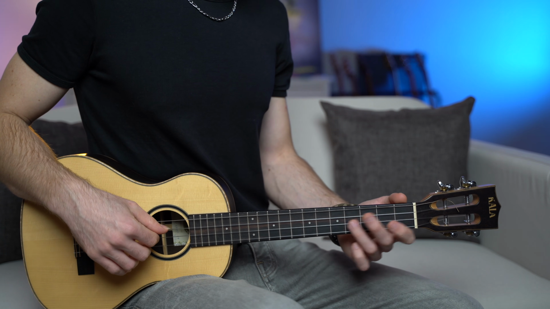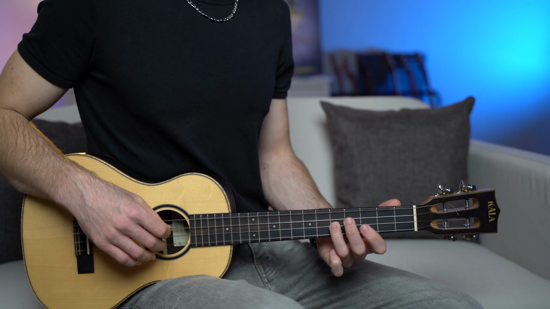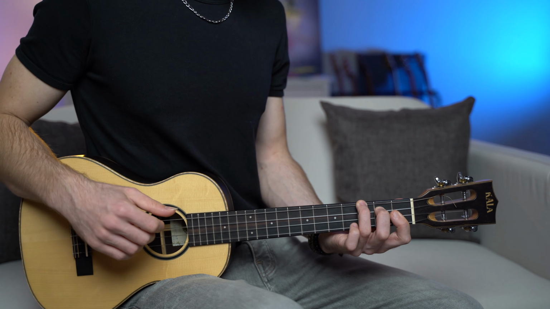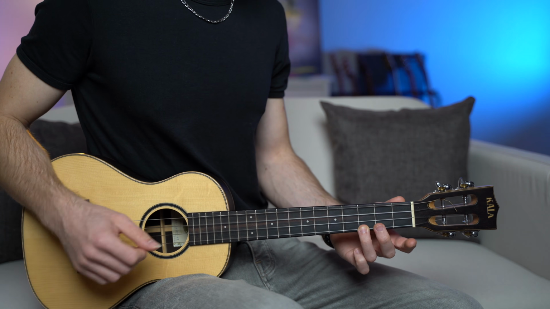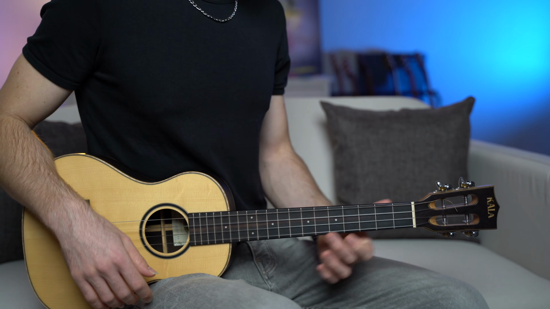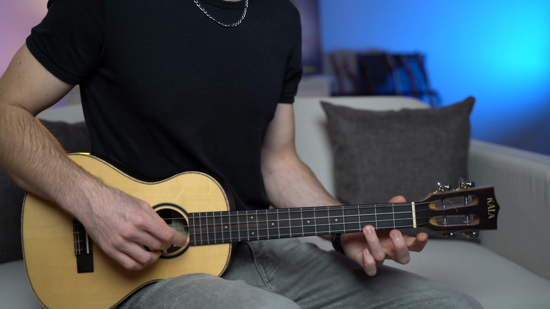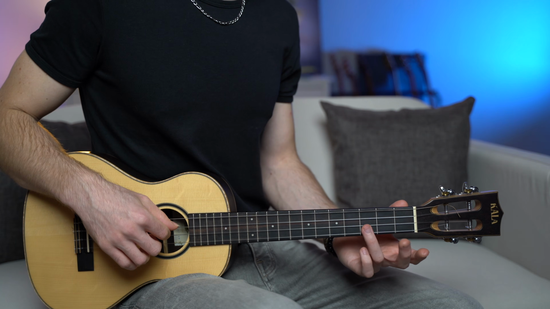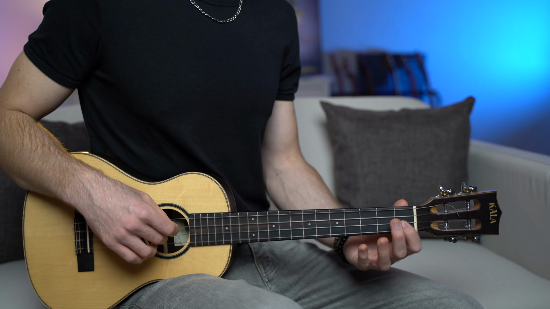A slide from 3 to 5 and back to 3. Beautiful. Then we have this phrase. First string, fret number 3, 1, 0. 2nd string, fret number 3, and 1.